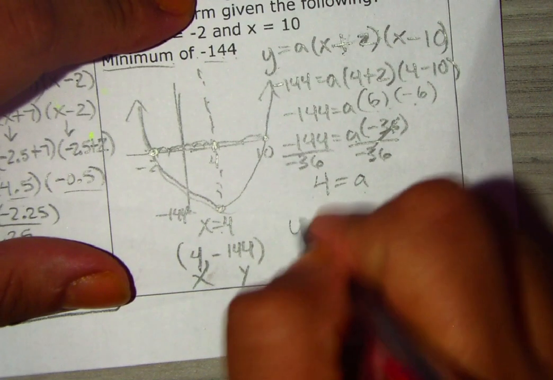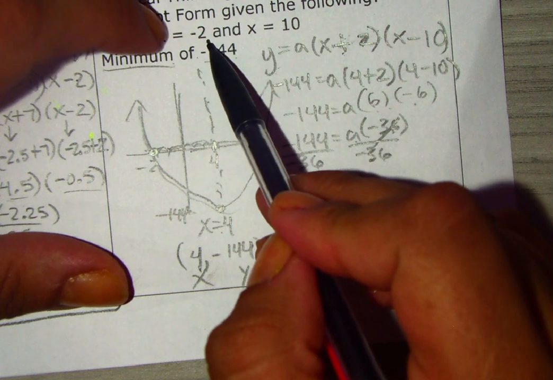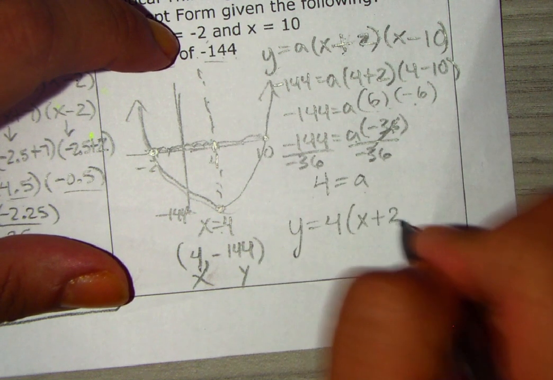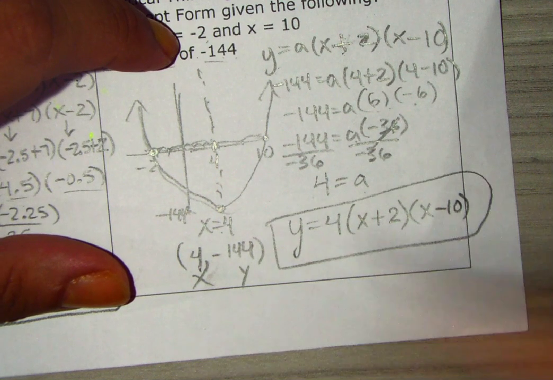So the equation will be y equals 4, x minus your p, which is minus negative, so that becomes plus 2, and then x minus 10. So that's the equation for this problem.